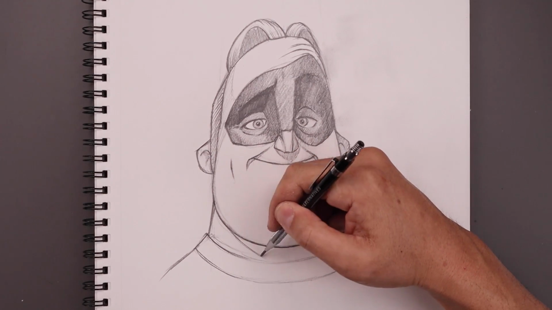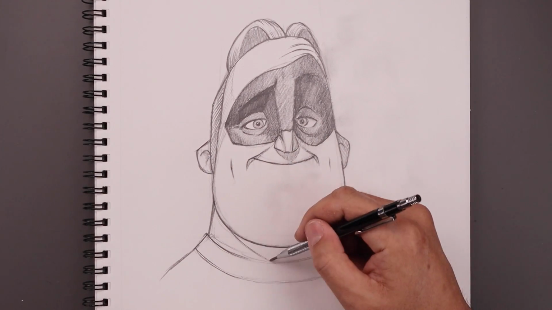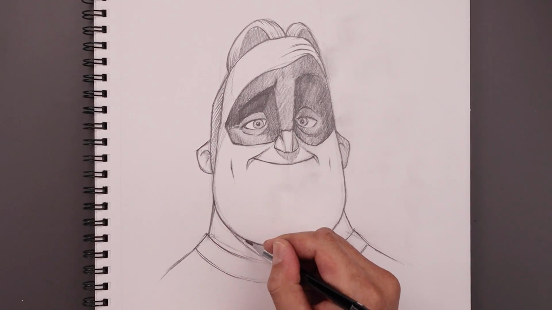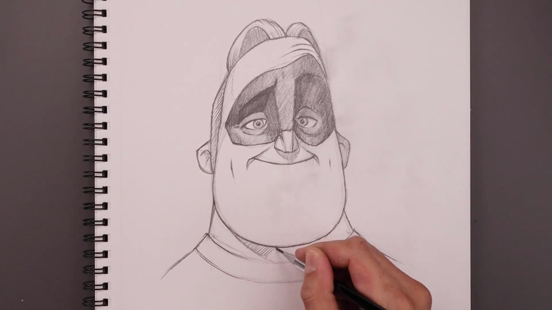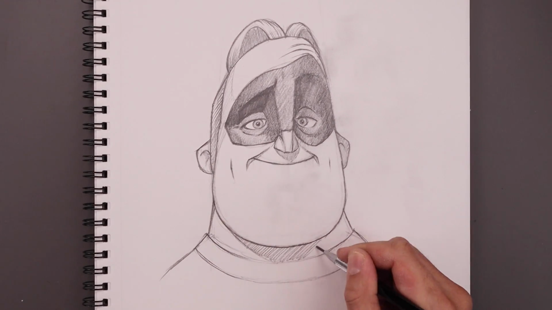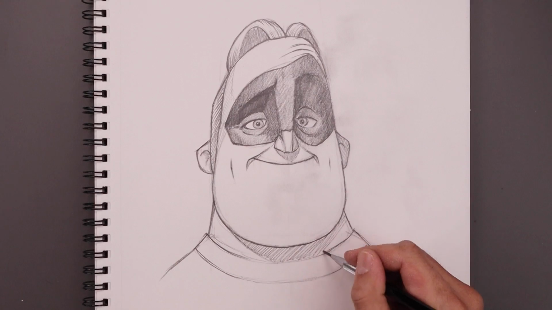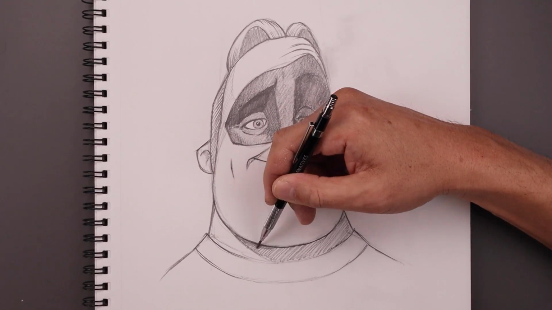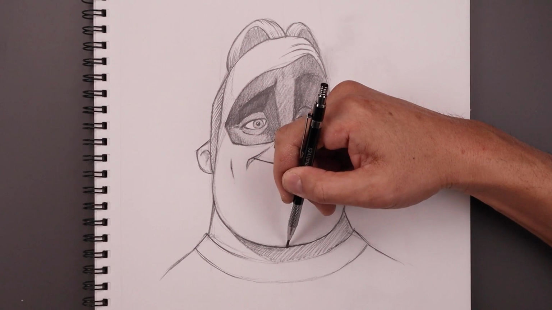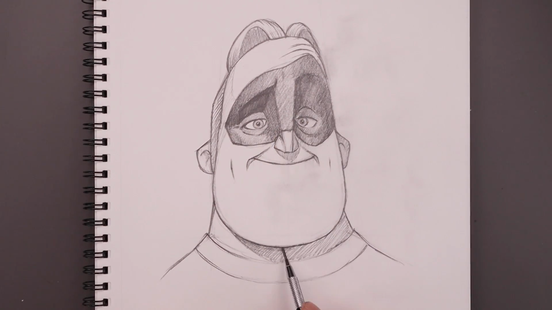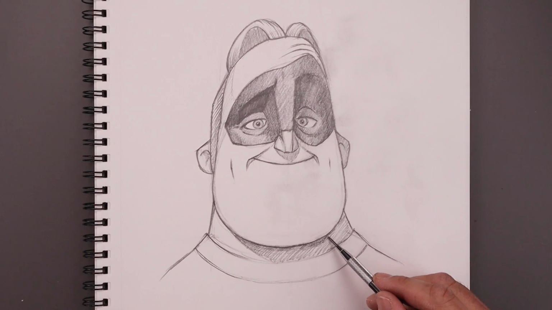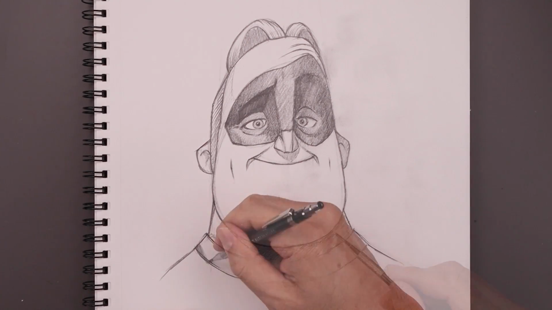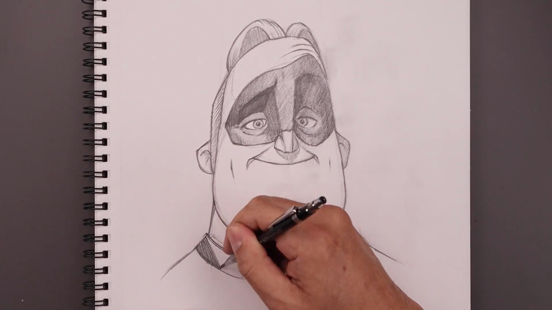I'm going to add that shadow coming from the head on top of the neck. So we'll start with that edge and add that crosshatch inside. And go back and just darken up the top and just blend that down. And go in and darken up the collar.